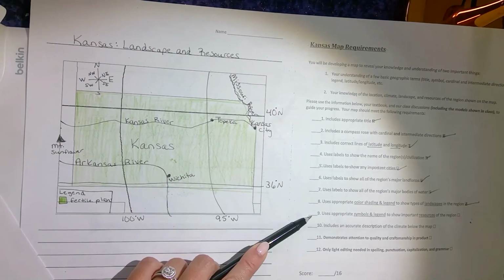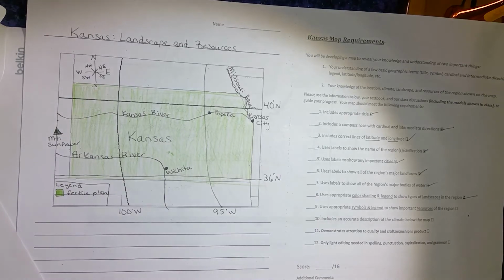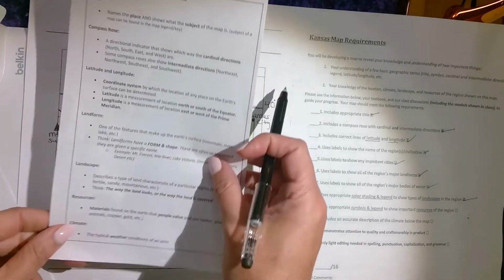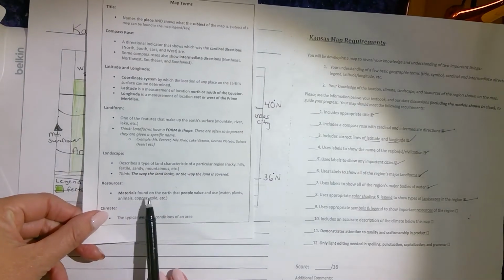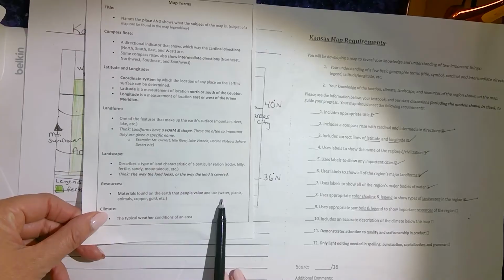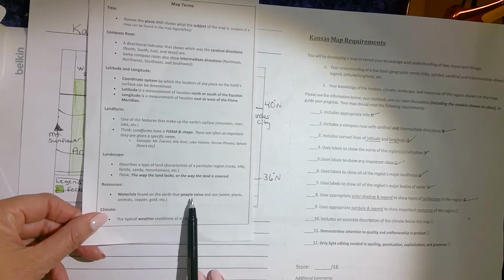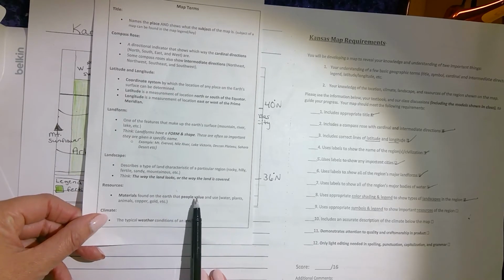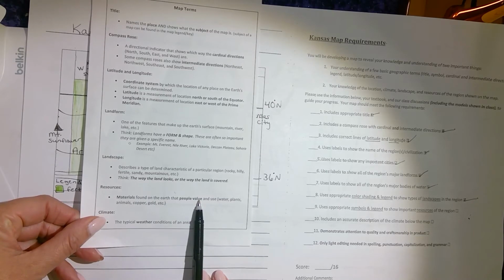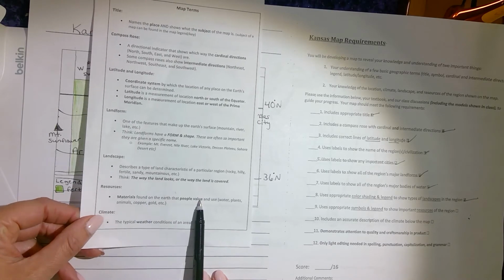Step 9 says, use important symbols and legend to show important resources of the region. So we're going to add more to the legend. Our resources on your little paper. Resources are materials found on Earth that people value and use. Water, plants, animals, copper, gold, these are resources. In every civilization we study, we're going to be learning about the resources that people were able to trade and use to bring in money.